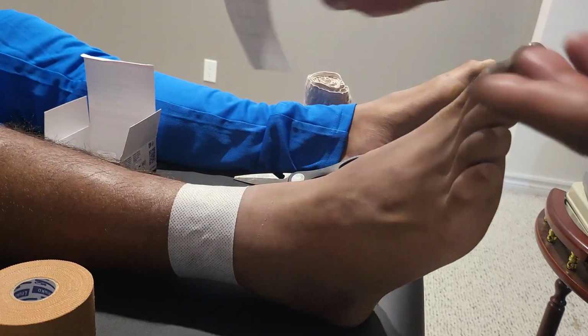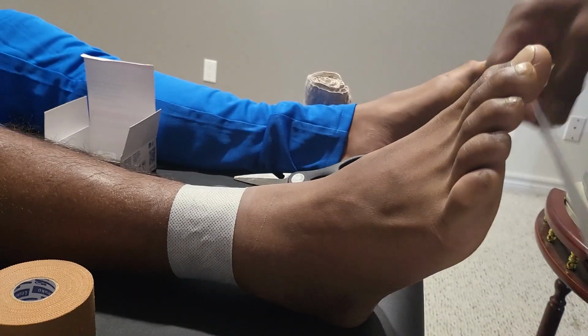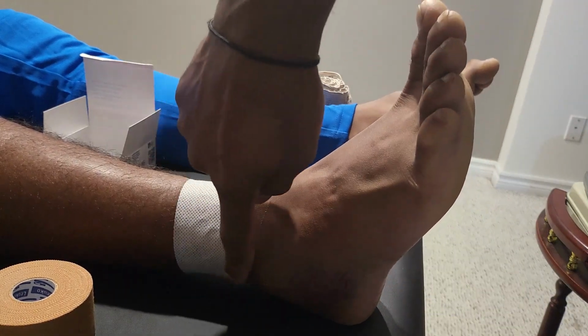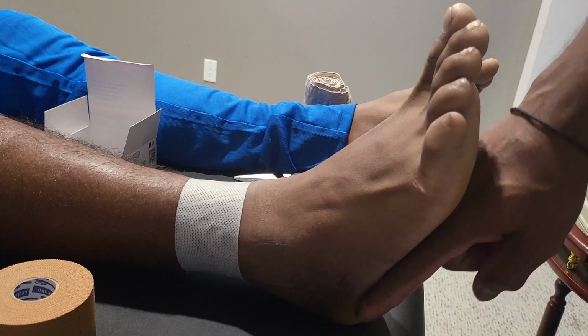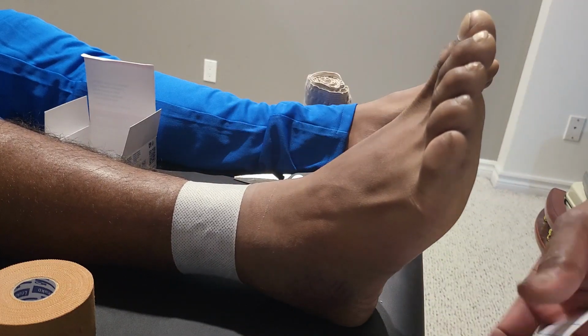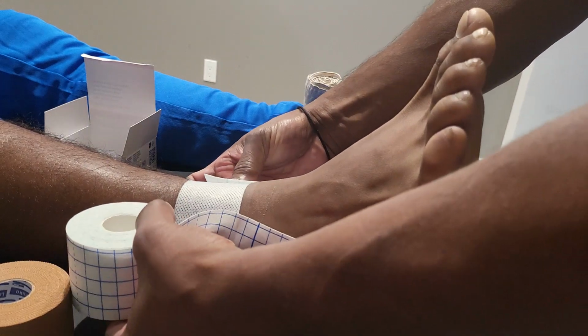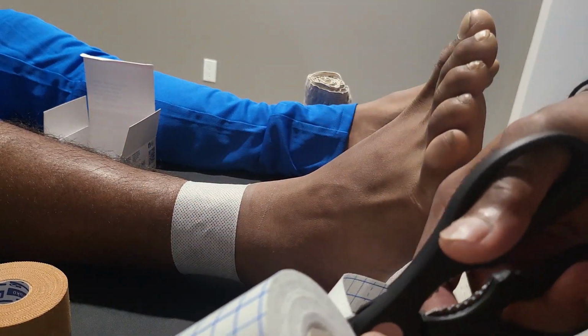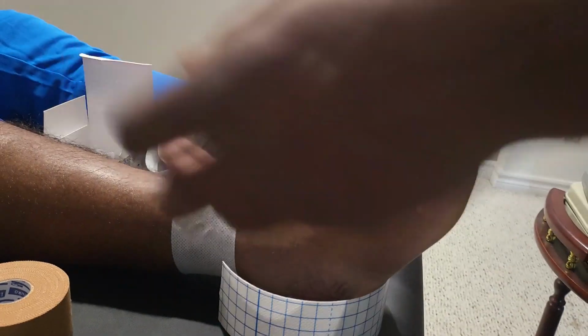Okay. Now, the next thing I'm going to do is measure, watch carefully. I'm going to go from this end of the lateral malleolus below the foot, and I'm going to go around to the medial malleolus. I'm going to measure how much I need for that. I'm going to go ahead and you can see I'm going to do a quick cut. All right.